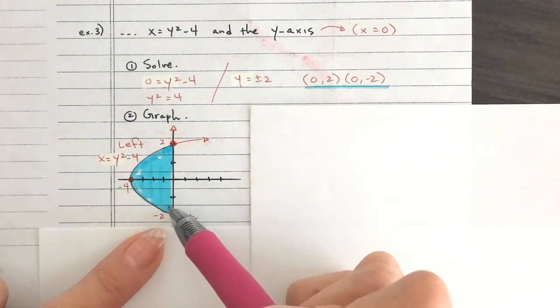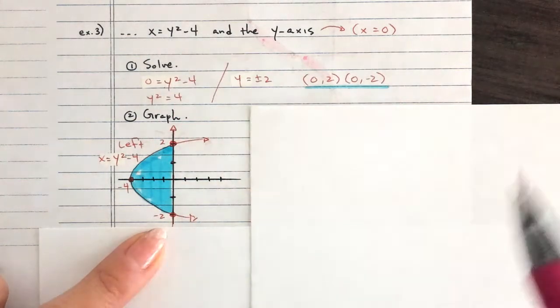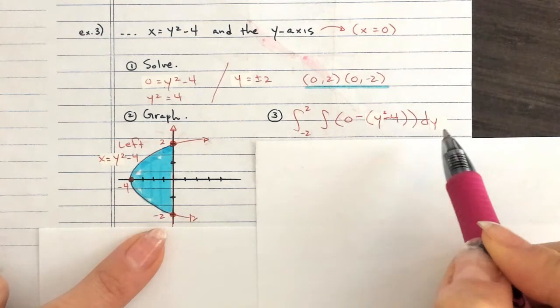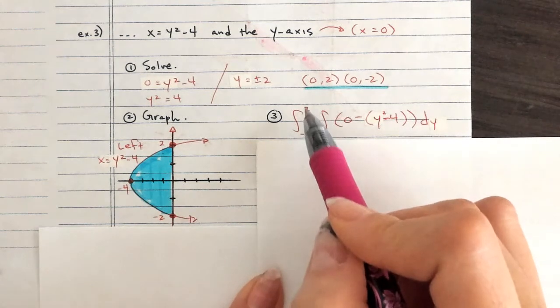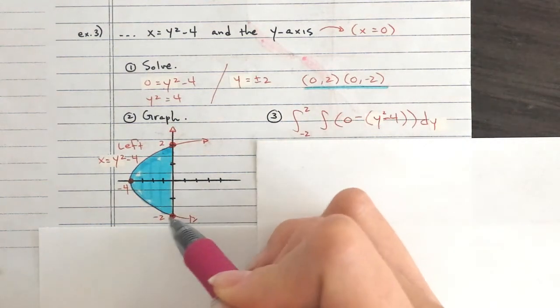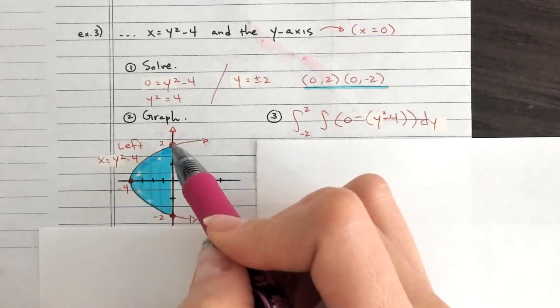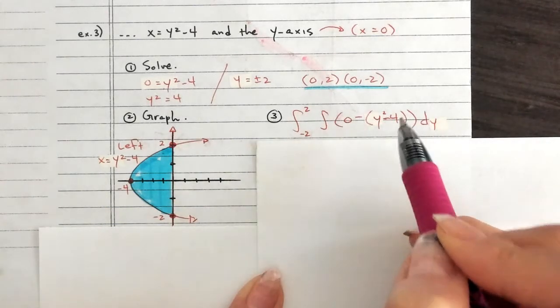And then I look at this, and I can tell this is x equals a bunch of y's. So I can tell that this is a dy. This is in terms of y, which means that my limits are also y values. So from the very bottom of my blue to the top of my blue is negative 2 to 2. And then this is going to be right minus left.